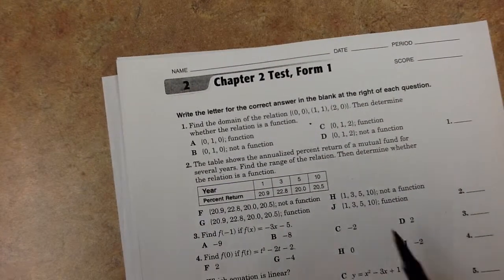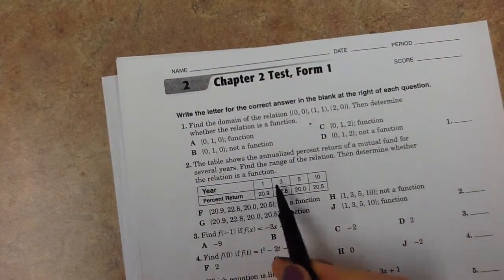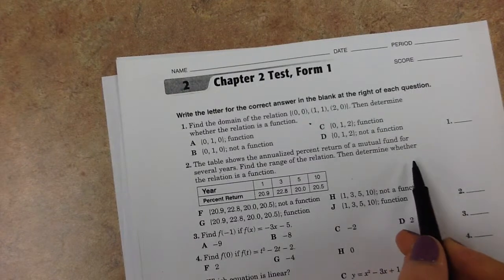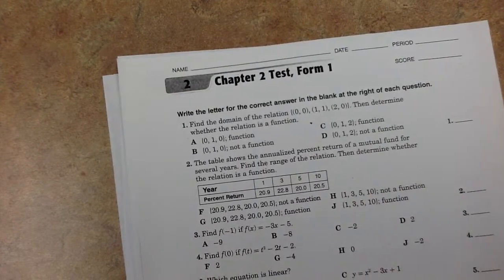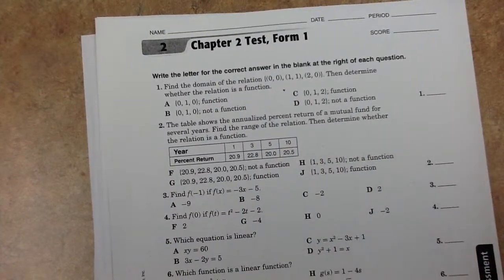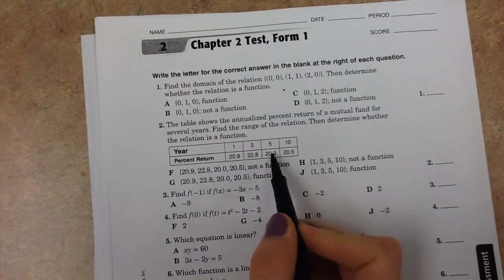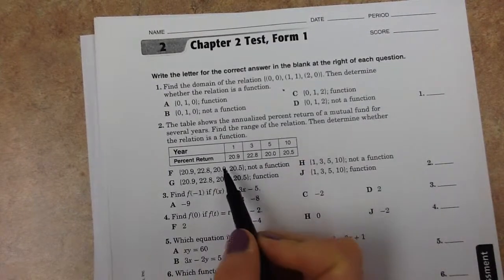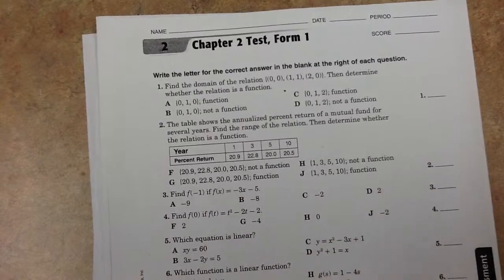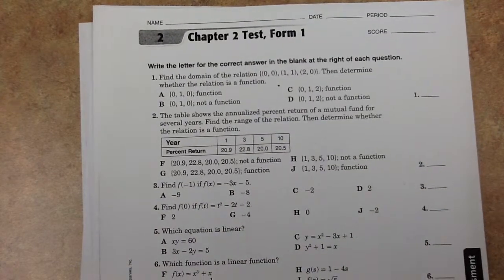Okay, number 2, again, we've got a table. So let me go off this again. It shows the annualized percent return of a mutual fund. Find the range of the relation, then determine if it's a function. Now the range is all the possible y values, opposite of the domain. So these 4 values right here make up the range. So it's one of these. And then same thing that we were looking at to see if something is a function.